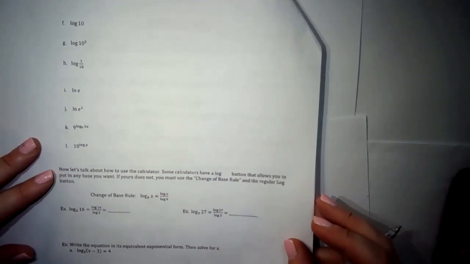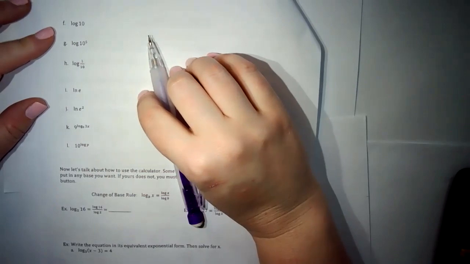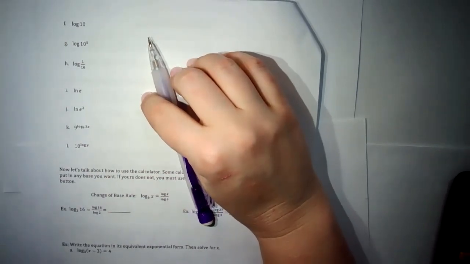All right. I know there's like 5 million, but they're going to go faster. Okay. We just want to make sure that we're okay with all these. And then we're going to talk about our calculator a little more. Holy moly. Okay. All right, here we go.